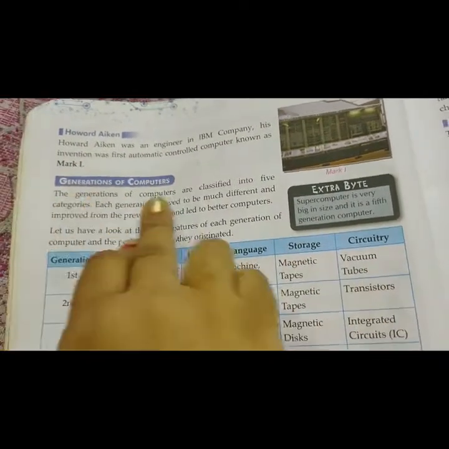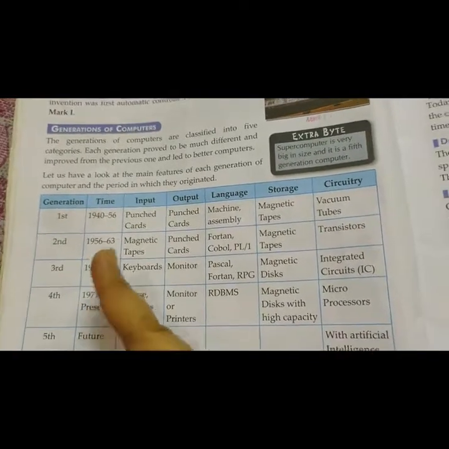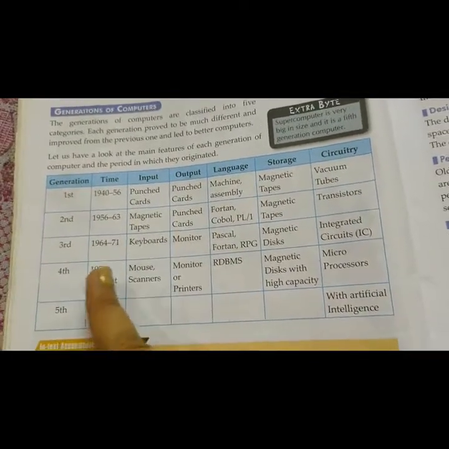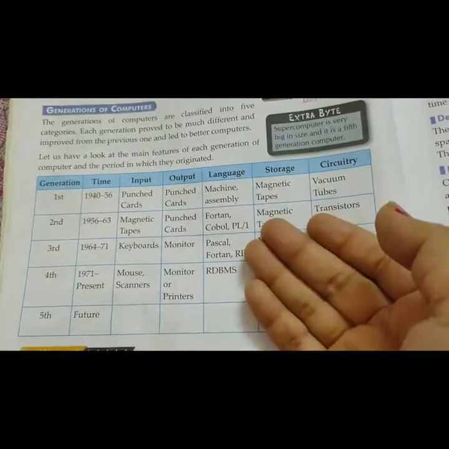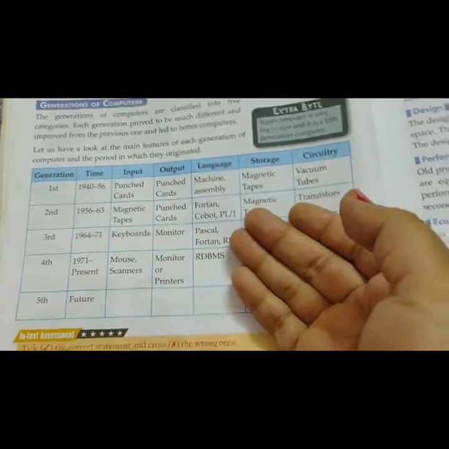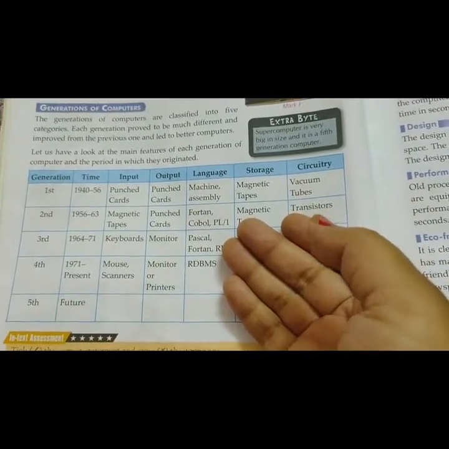Then the generations of computers came: first generation, second generation, third generation, fourth generation and fifth generation. Then we studied the computer languages, which I already discussed in the previous class.